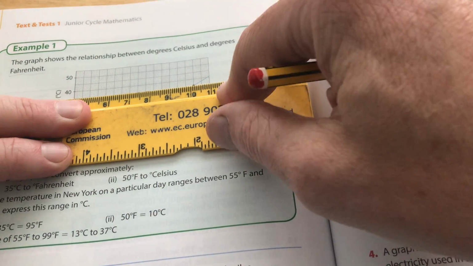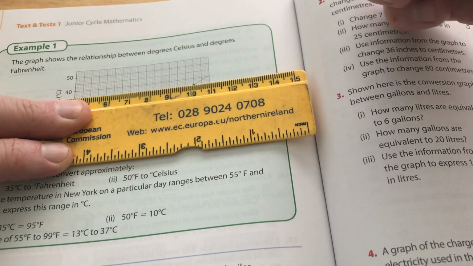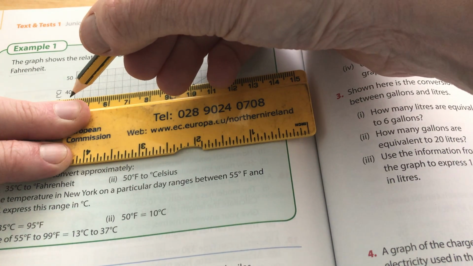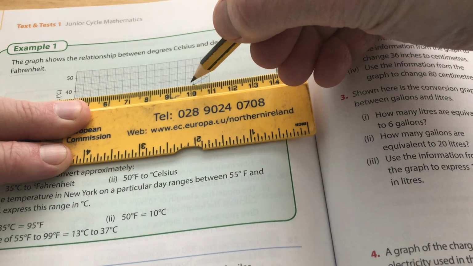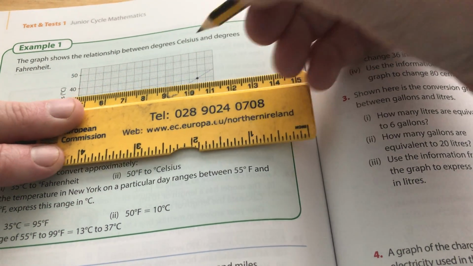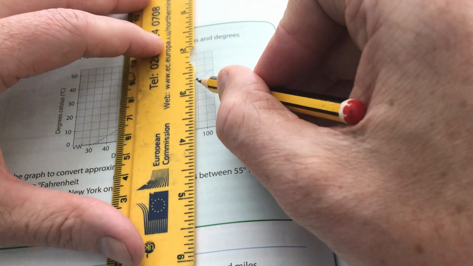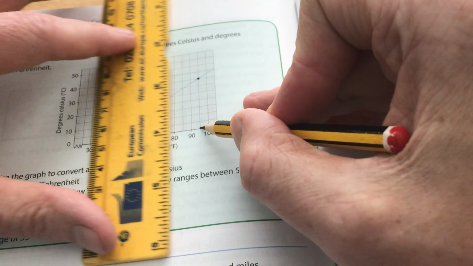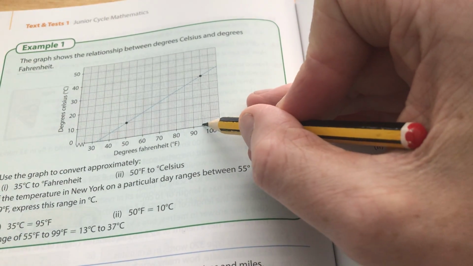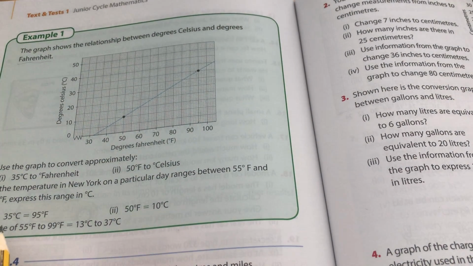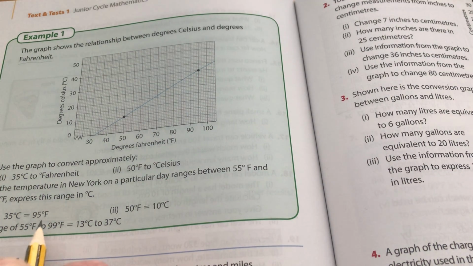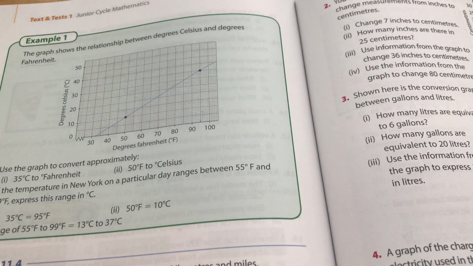Now, and don't be drawing in your books, okay, but you can just move across very lightly until you hit the graph, until you hit the line. Now, put a mark there, so it's done for us in the book, and then you read down. So what's that value there? That's 95 Fahrenheit. So 35 degrees Celsius is 95 degrees Fahrenheit, so that's quite warm.